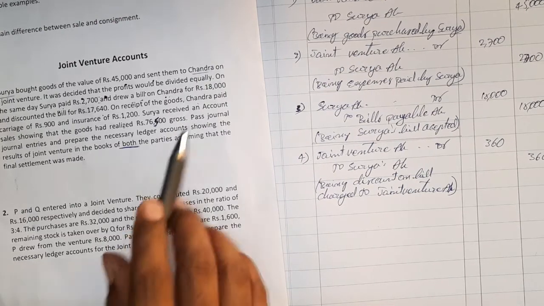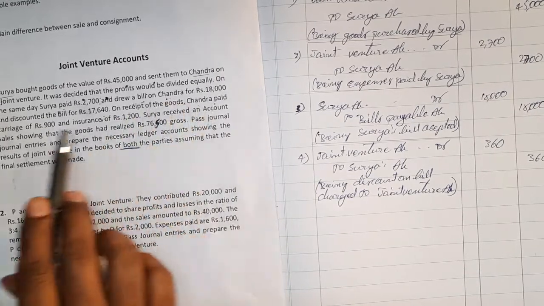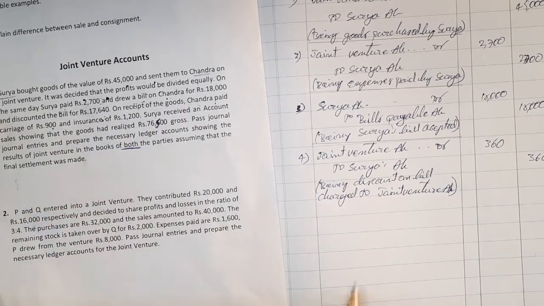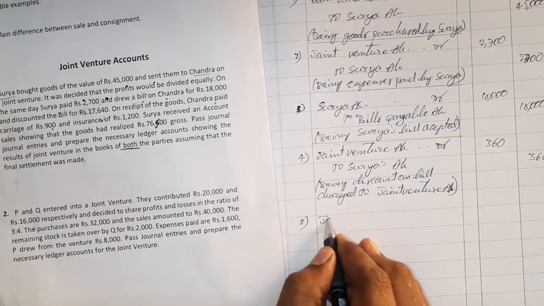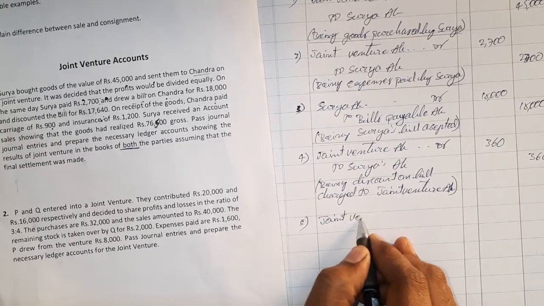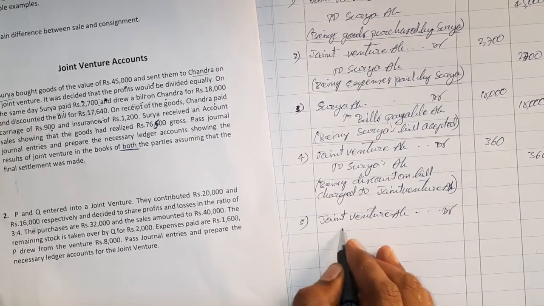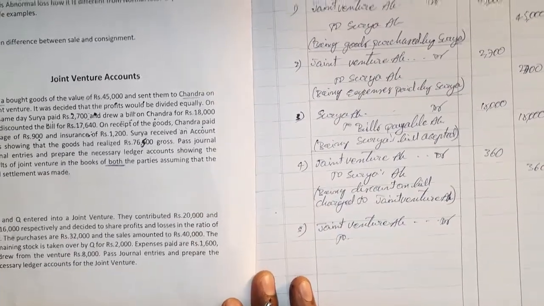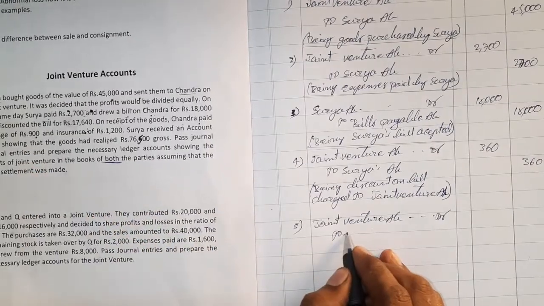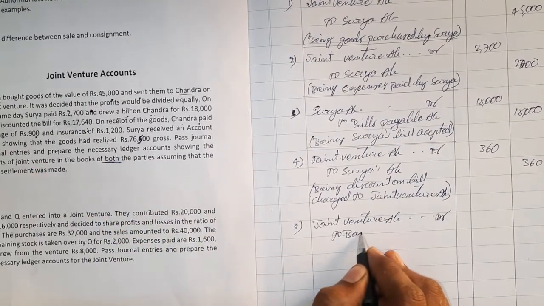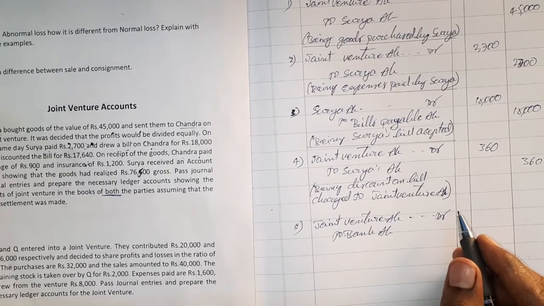After that, fifth one, on receipt of the goods, Chandra paid carriage 900 and insurance 200. Chandra's expenses, whatever the expenses are, you should debit to joint venture account. Joint venture account debit to, we are preparing journal entries in the books of Chandra, and these are expenses paid by Chandra. Hence you should credit to bank account but not Chandra account. In the books of Chandra we can't write Chandra.